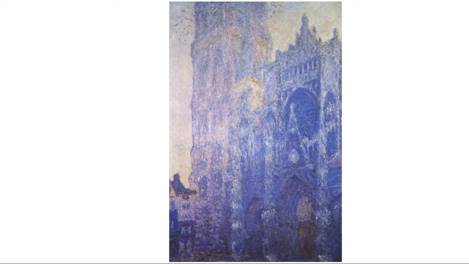So here's the classic example of monochrome. It's the classic cathedrals that Monet did, and it's not really monochromatic. It's not 100% monochromatic because you can see there's yellows in here and violets down here. But people always refer to this as a monochromatic painting, but it's not really.